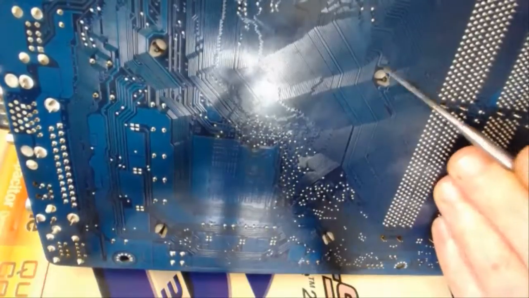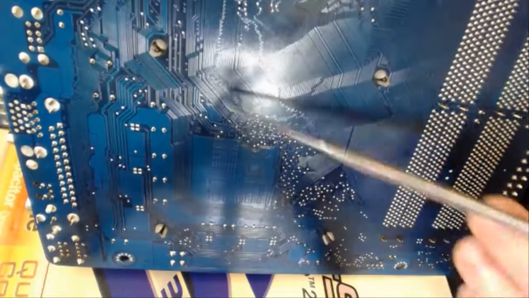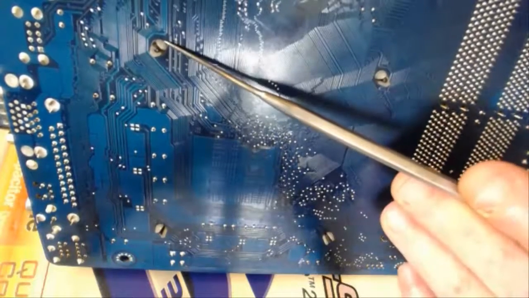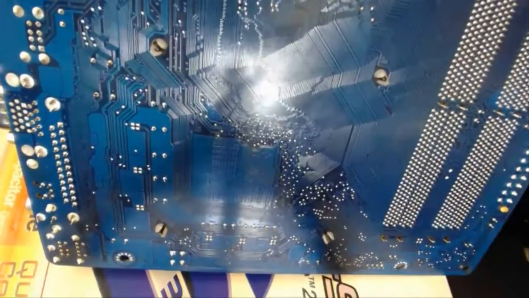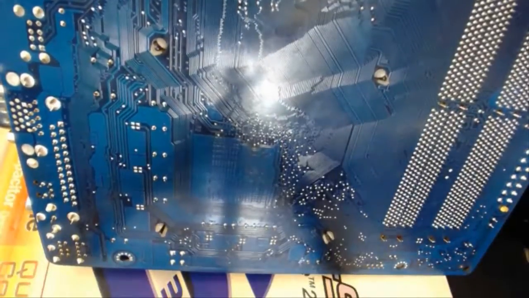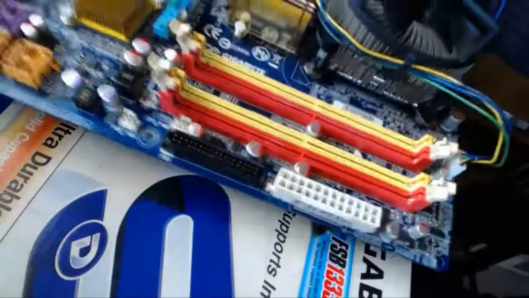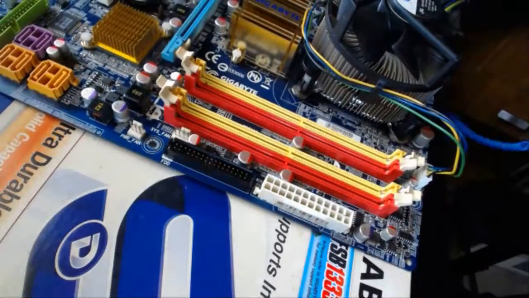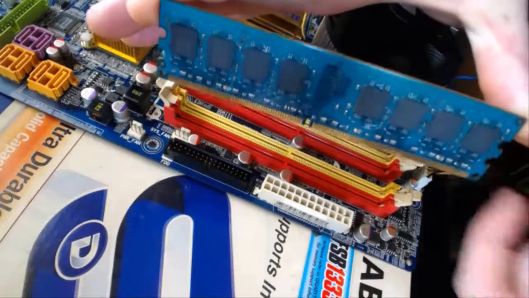So make sure that they are sticking out through the back of the systems board in all 4 positions. 2, 3, 4. And then you'll know that the fan is connected correctly to the motherboard. Now, next job is the RAM, random access memory. So that's the random access memory.